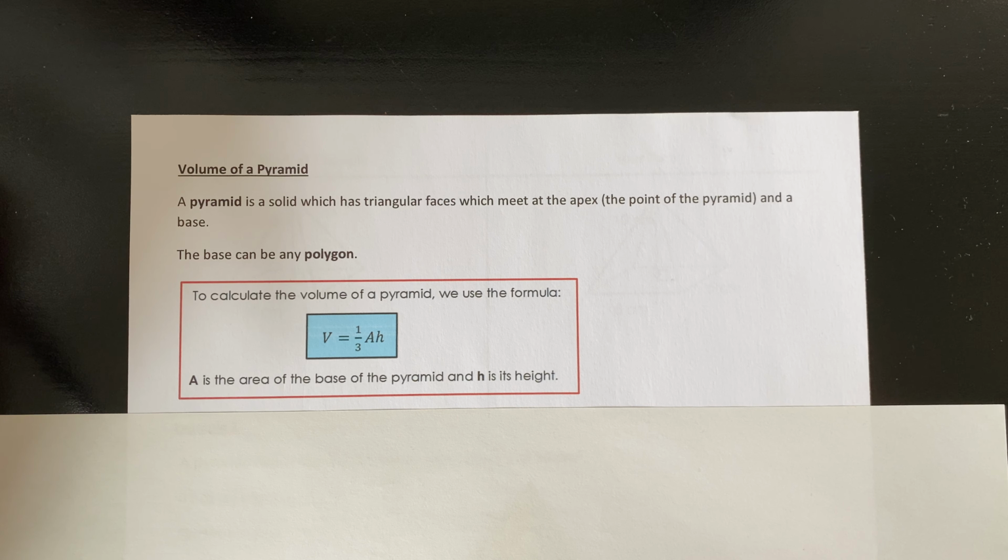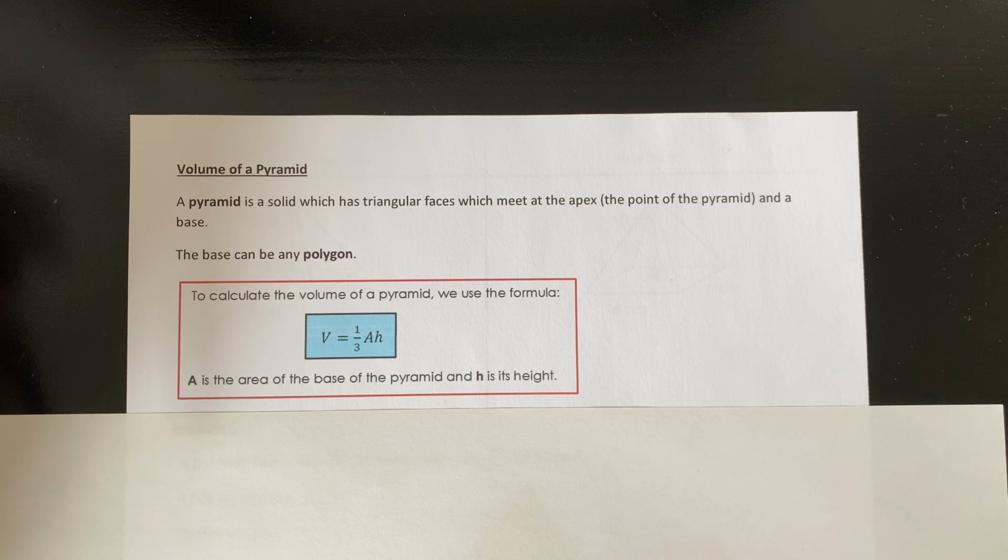The last shape we're going to look at is the volume of a pyramid. And again, you were given the formula on the formula sheet. Now, a pyramid is a solid which has triangular faces that meet at the apex, or the point, and a base. The base can be any polygon. So what that means is the base could be any shape. Could be a triangle, a square, a rectangle, or something else.